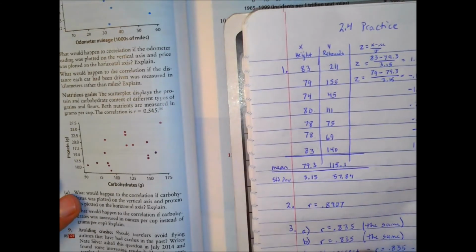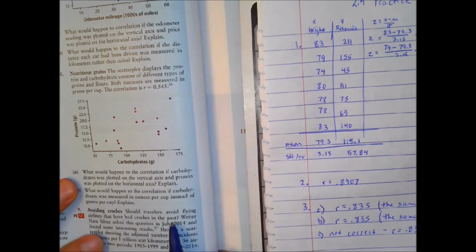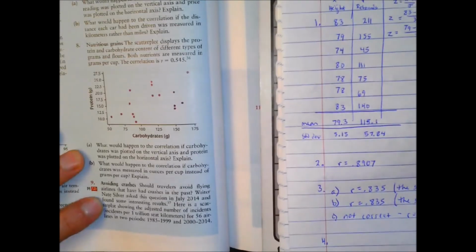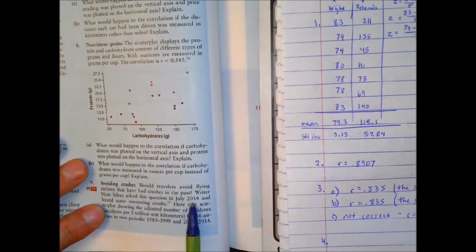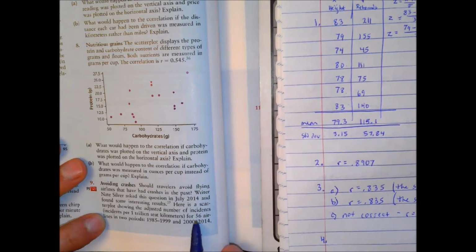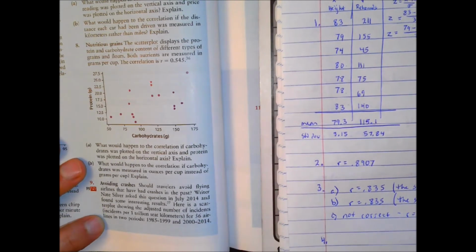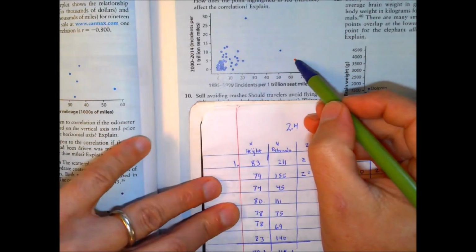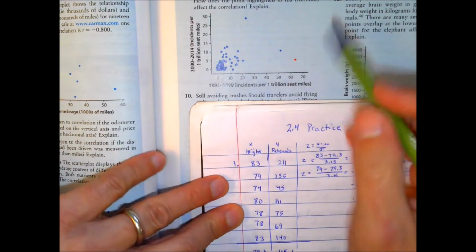So number 4, looking at airplane crashes. Should travelers avoid flying airlines that have crashed in the past? Nate Silver asked this question in 2014 and found some results on this scatter plot. They took 56 different airlines in 2 different periods and plotted them. Here's the plot. Does the highlighted point, this point right here in red, which is Aeroflot, affect the correlation?